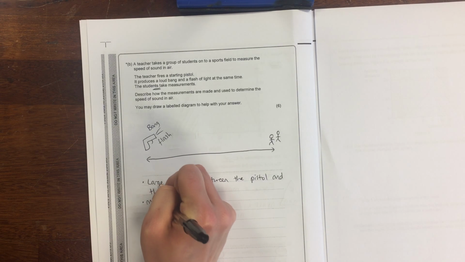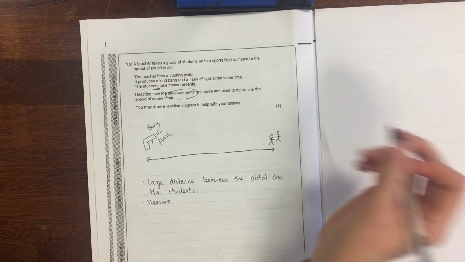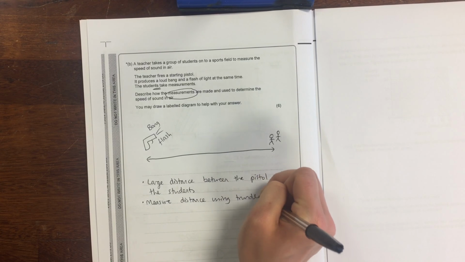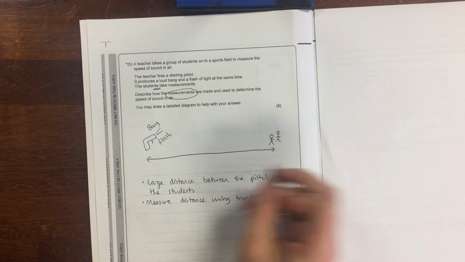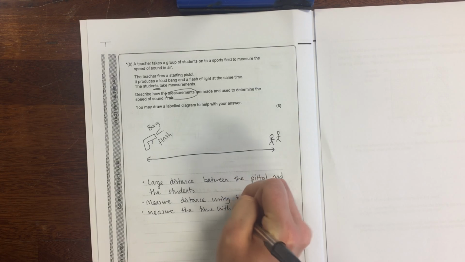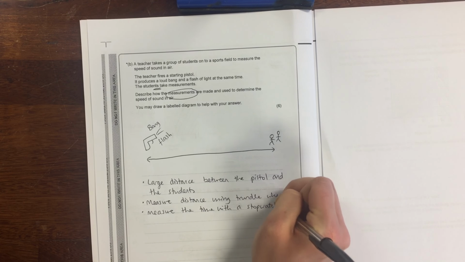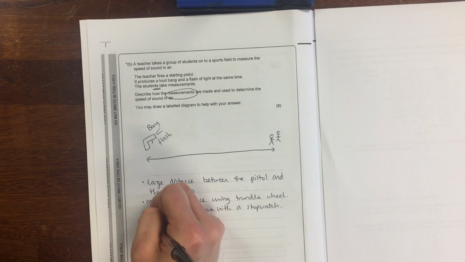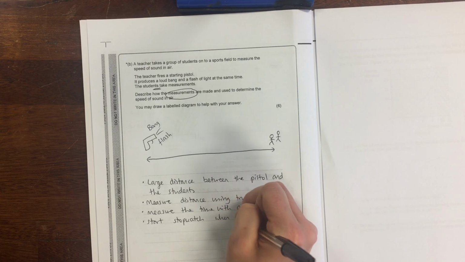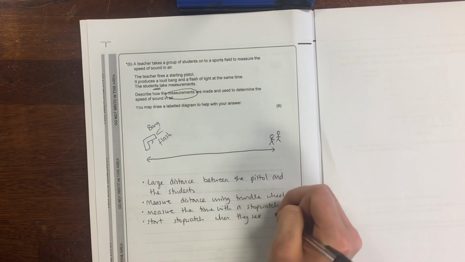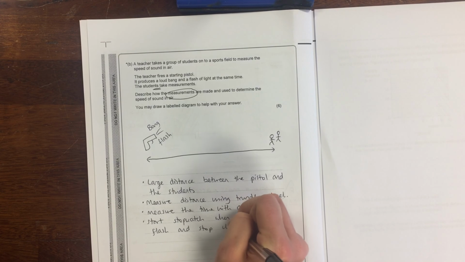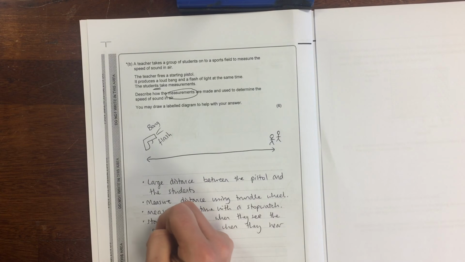I need to measure that distance. So remember it says describe how the measurements are made. So measure the distance using a trundle wheel. They need to measure the time with a stopwatch or a timer. They should start their timer or stopwatch when they see the flash, and stop when they hear the sound.